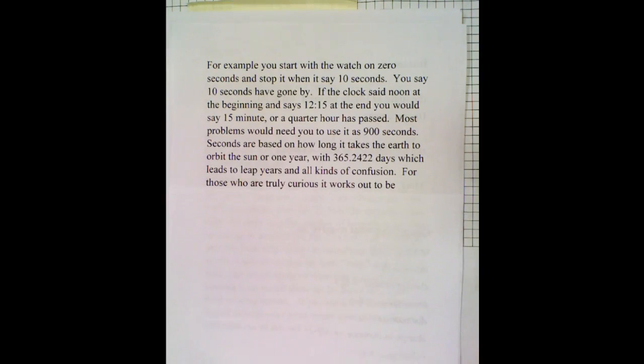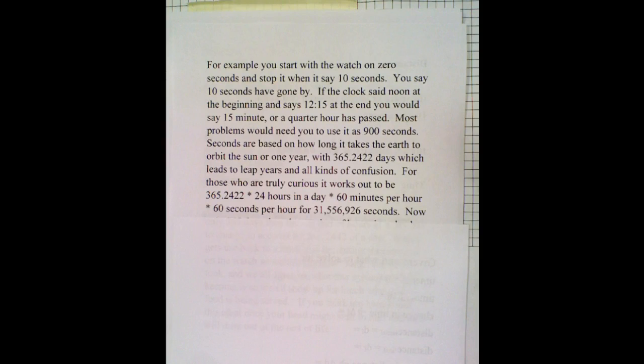For those who are truly curious, it works out to be 365.2422 times 24 times 60 times 60, which gives you the big number 31,556,926 seconds. Since we actually call it 365, the numbers and days have to account for the 0.2422, which means that a day is not as long as we think it is, and in reality time is a way we decide when to be there for lunch. We're not going to go through this too much, otherwise you just might hurt your head.